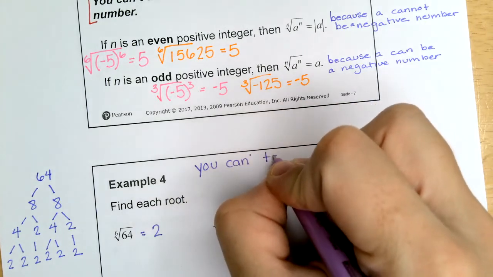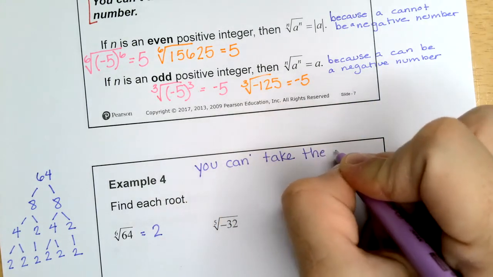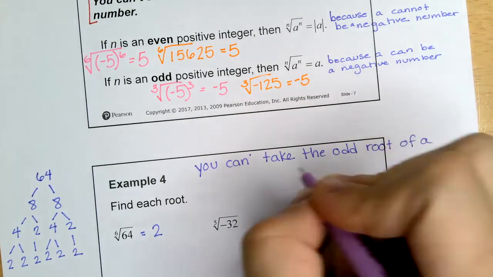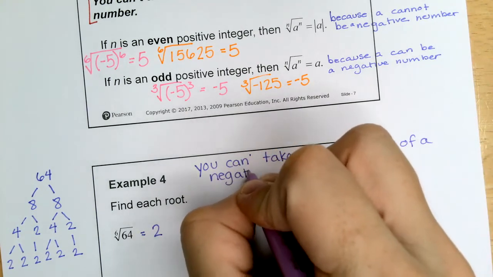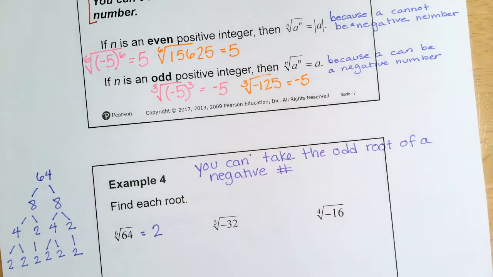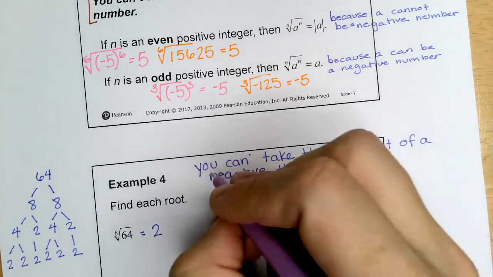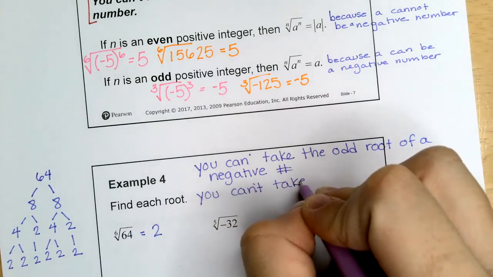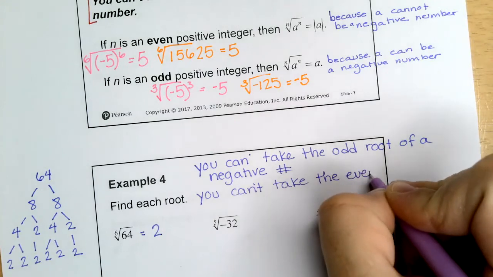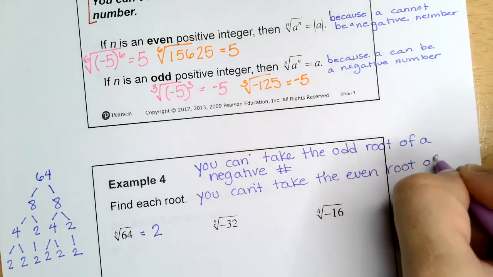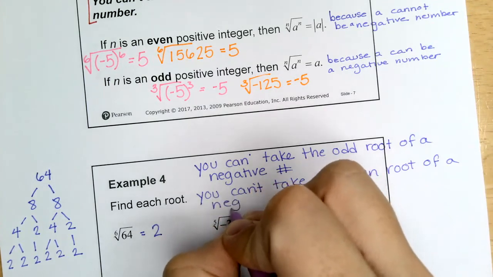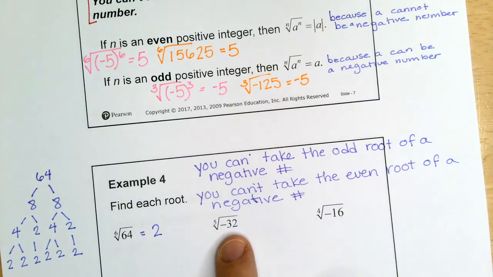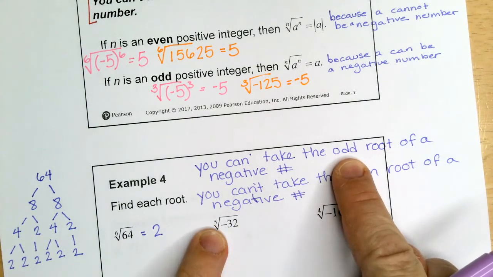You can take the odd root of a negative number. You can't take the even root of a negative number. -32 is negative here, but the root 5 is odd, so it's okay.